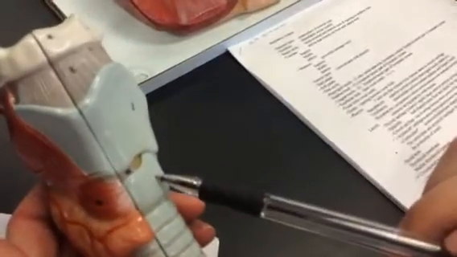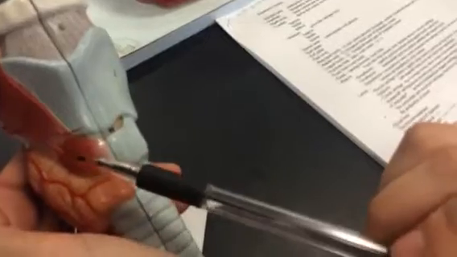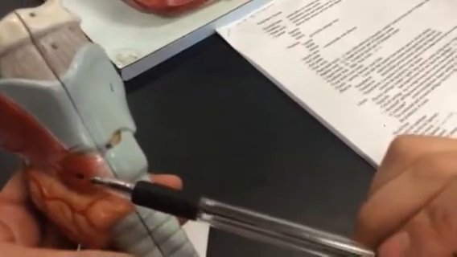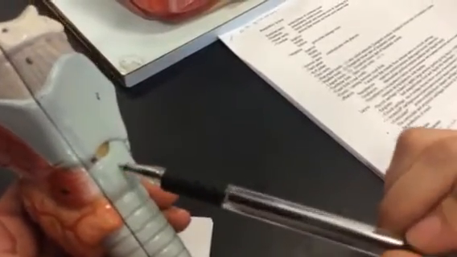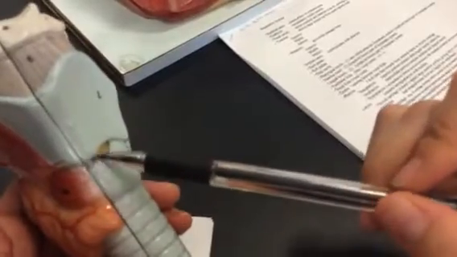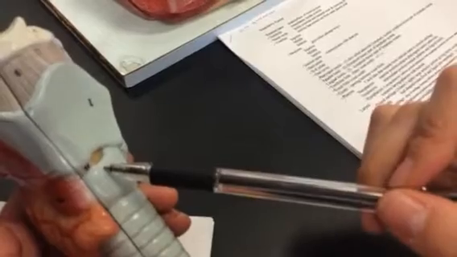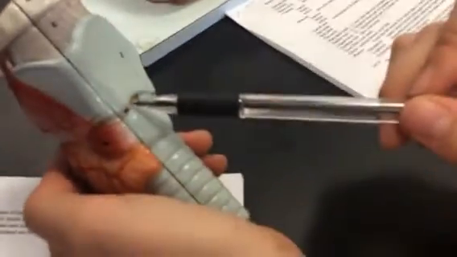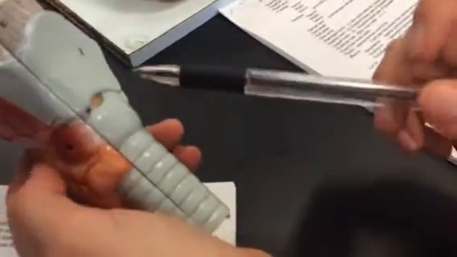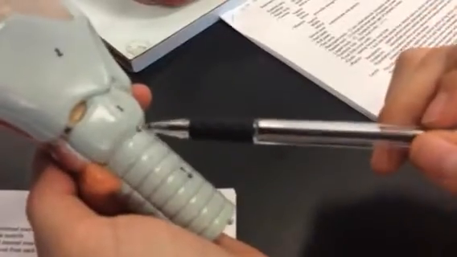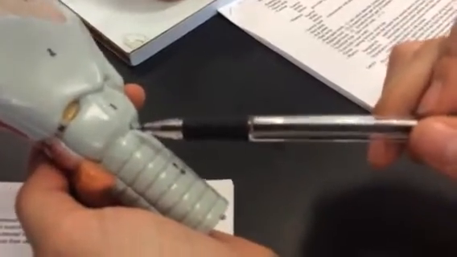This is the cricoid cartilage. You have the cricothyroid ligament, which is this little piece over here in between the thyroid cartilage and the cricoid cartilage. And then you have your cricotracheal ligament, which is this right here.